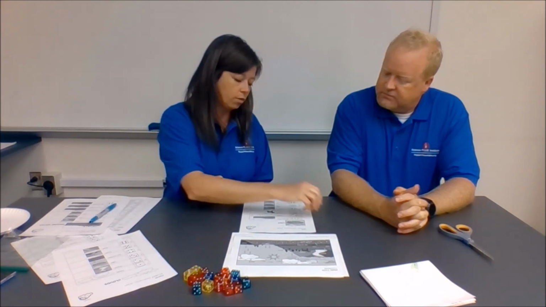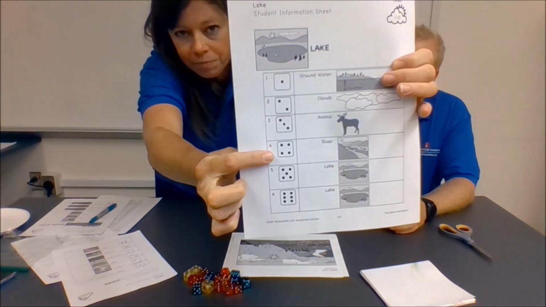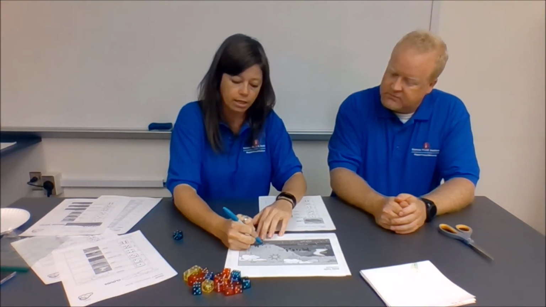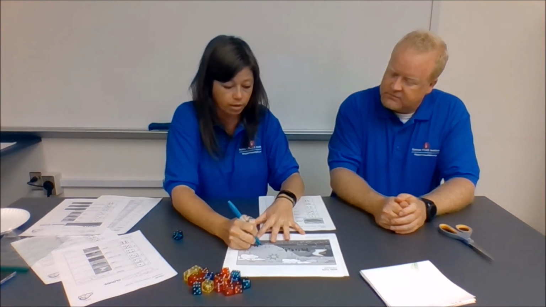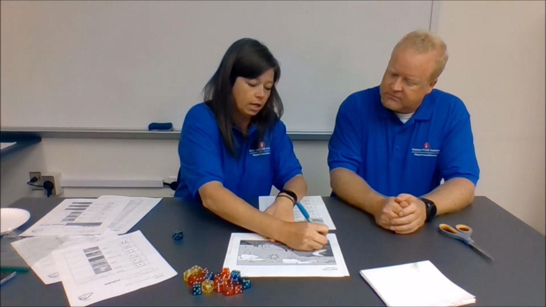So we are water in a lake right now, and so we go to the lake page, and then we roll the dice. So we rolled a 4, and if you look, a 4 is the river. So what Jeffrey and I will do is, on our sheets, we will go from the lake, and I'm just taking an arrow from the lake and pointing to the river and putting a star there, just to show that I went from the lake to the river.